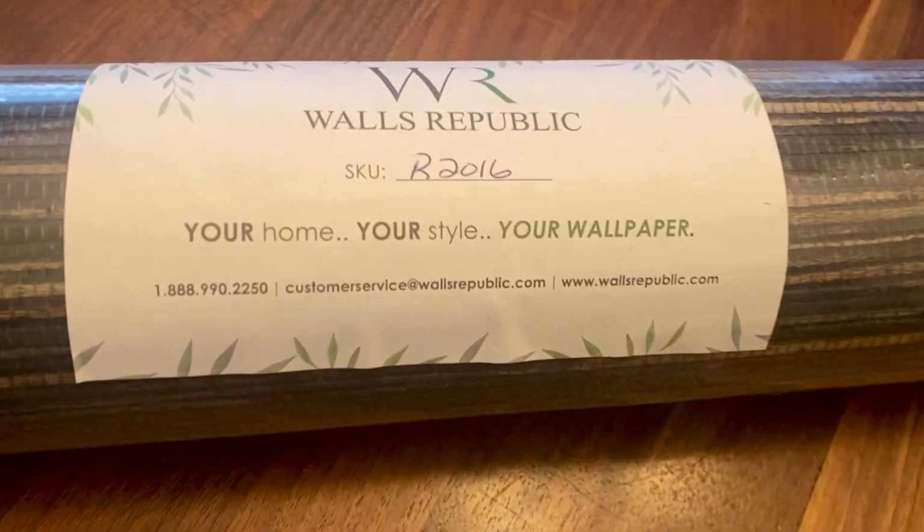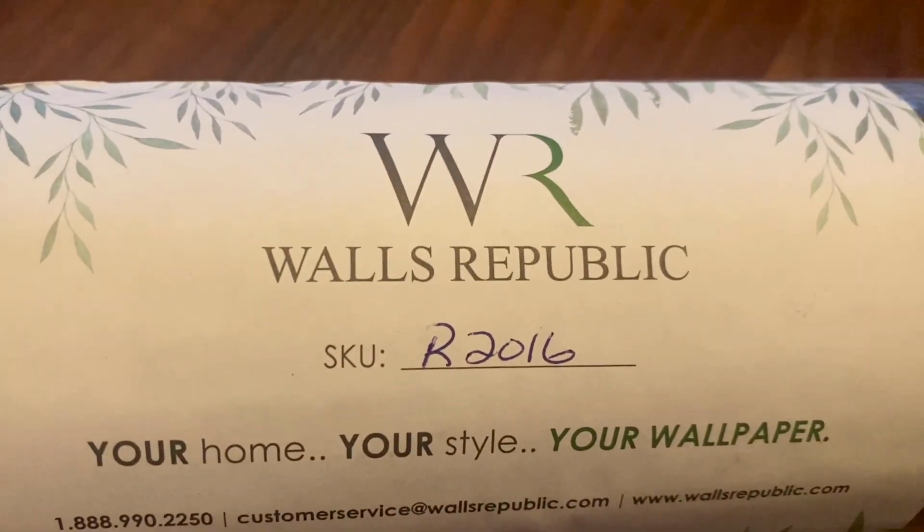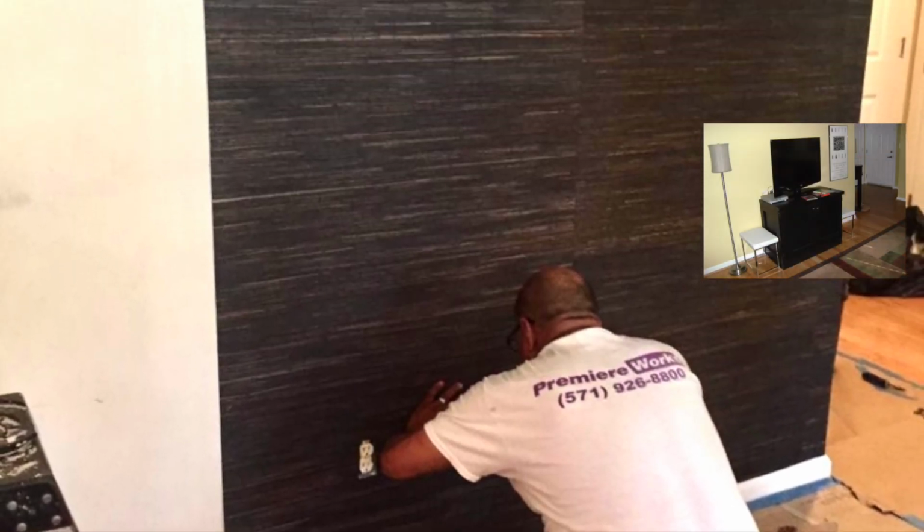This gorgeous charcoal black wallpaper is by Walls Republic and was purchased from Wayfair. Grass cloth can cost a little more, but purchasing from Wayfair is a great way to go to accomplish our custom on a budget goals.